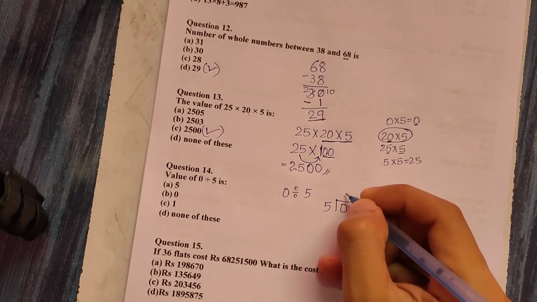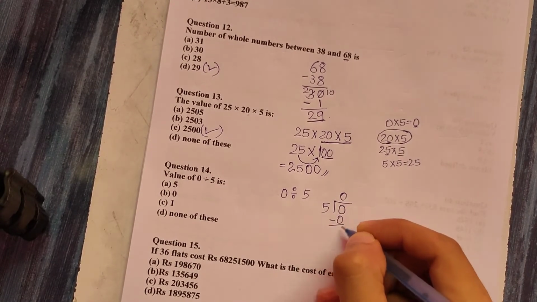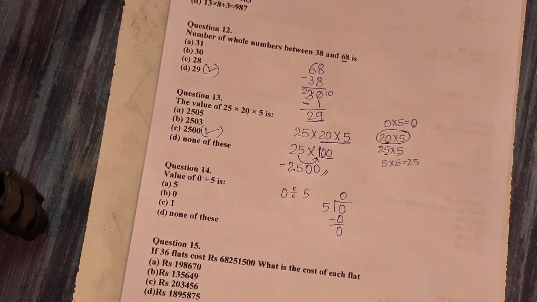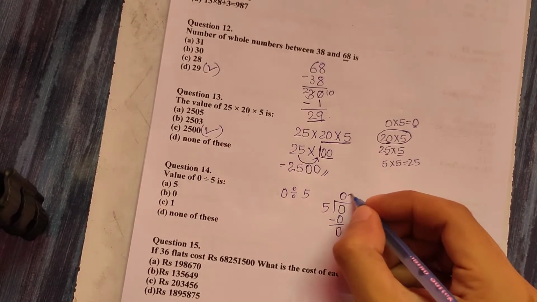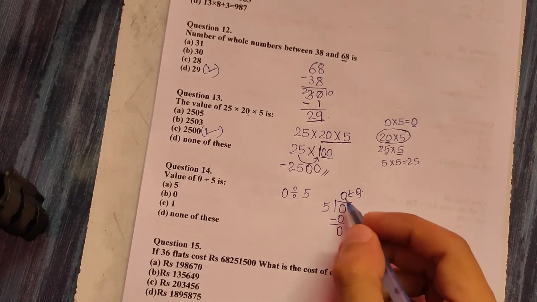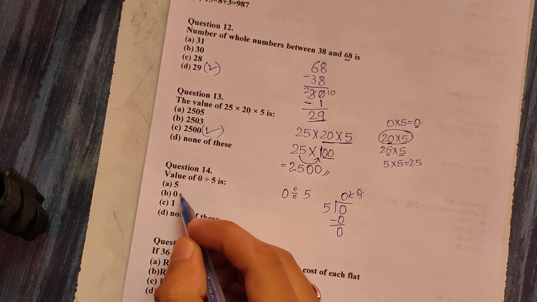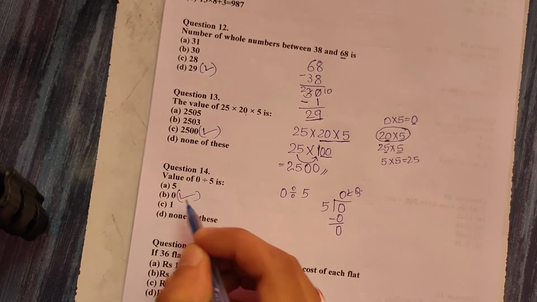So just put here 5 zeros are 0. Again getting the 0. We have shown the solution. We got the quotient as 0. So the answer is 0. So the value of 0 divided by 5 is 0.